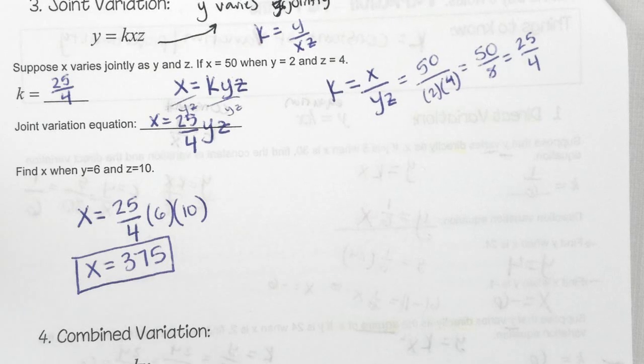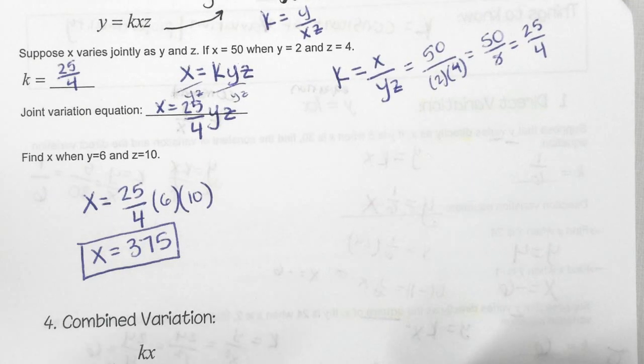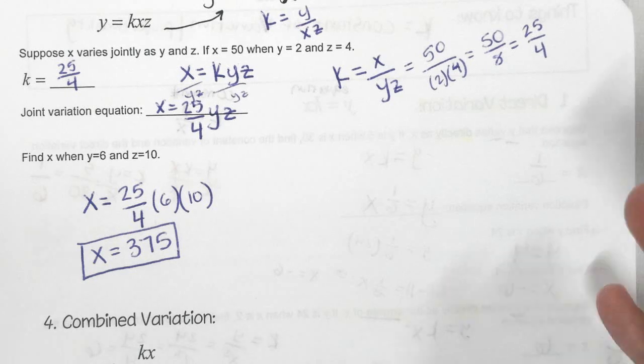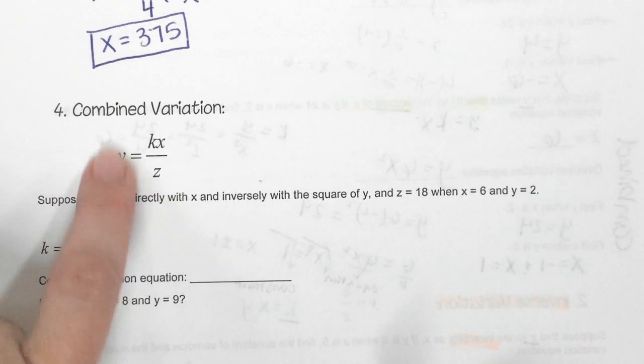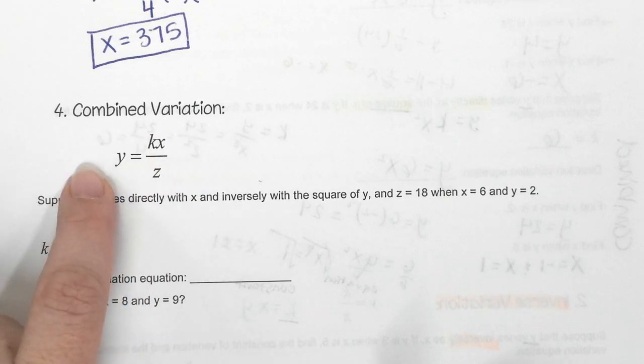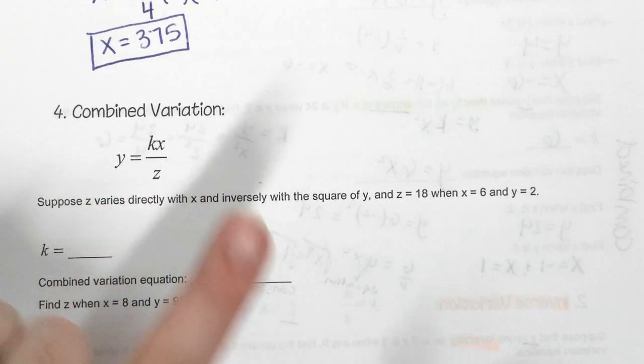Okay, last one. This is the one. Don't let this one lose you. Okay, combined variation is many different forms. Most likely you're going to see direct and inverse, which is like our practice problem. Combined just means what it sounds like. You're putting two of the other variations together. So if you read, this is your normal formula when it says y varies whatever.